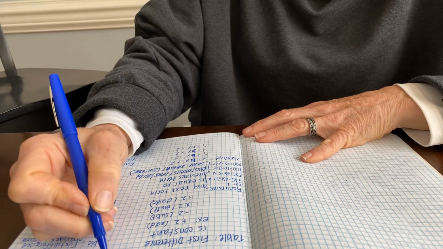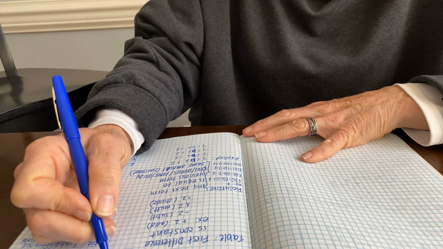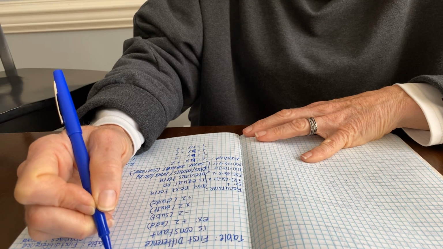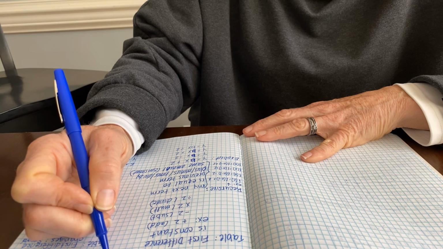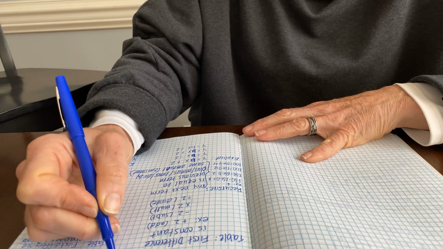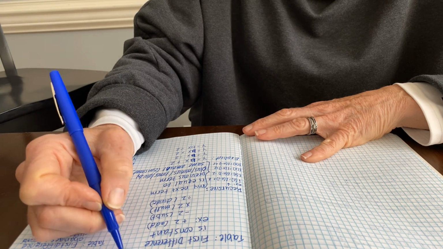I would need to look at my pattern. What is happening here? Every time, the x is being multiplied by 2. My previous term is being multiplied by 2, and that's how I'm getting my next set of y values.